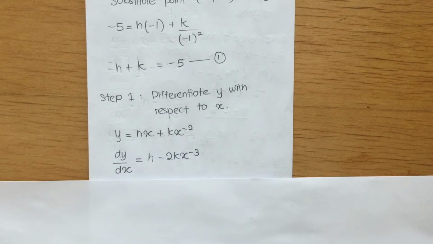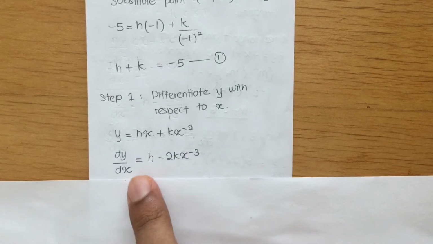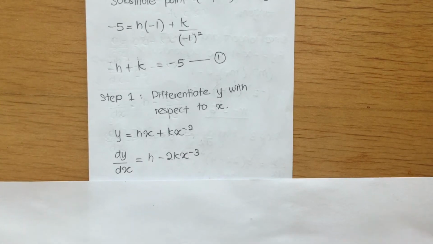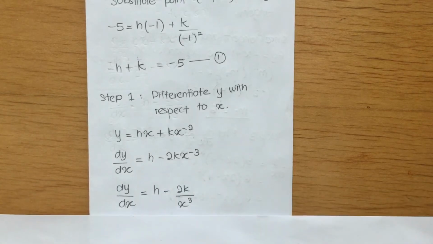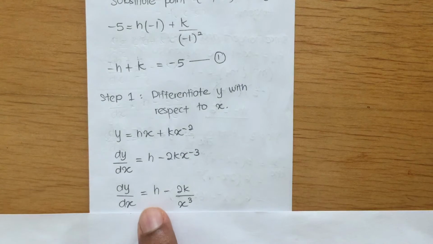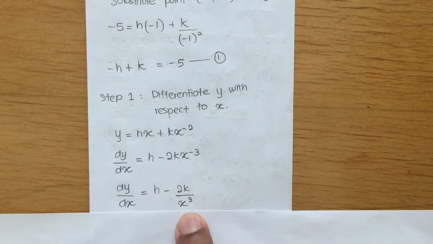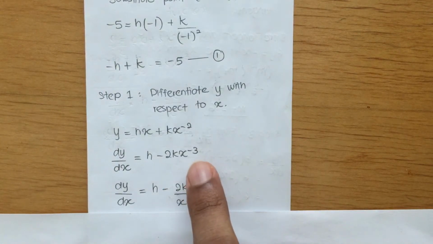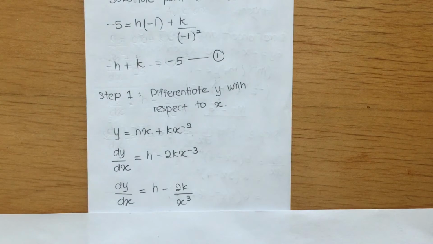So from here we differentiate our y, we get dy/dx equals h minus 2k x to the power of -3. So dy/dx equals h minus 2k over x to the power of 3. We change the negative power back to the fraction form. Once you get the dy/dx, what we're going to do now is substitute the x coordinate into here. And not to forget, the question already gave us the gradient of the curve, which is -1. So we're going to substitute that value as well.